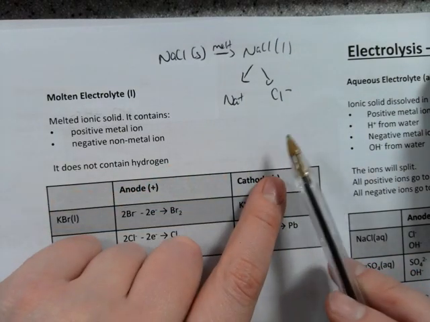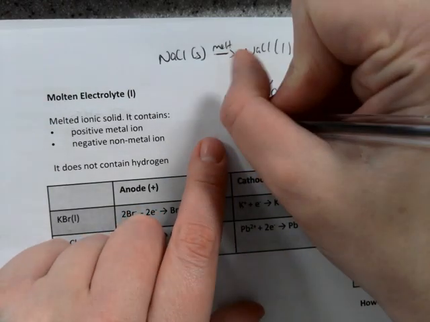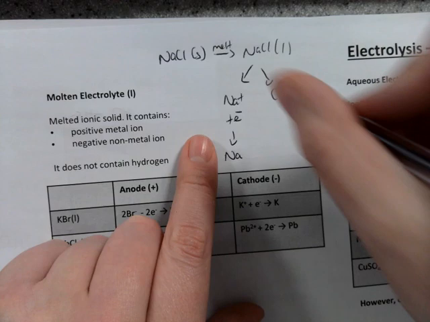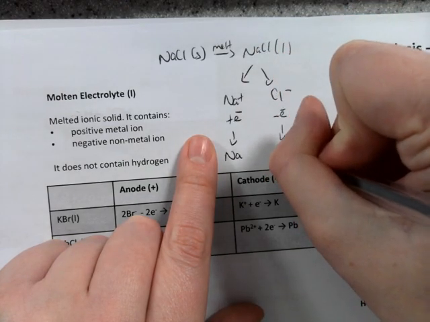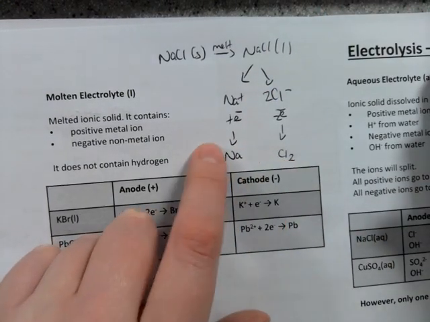So when I do this experiment, the positive sodium ion would go to the cathode. It would gain an electron at the cathode and it would become Na. My chloride ion would go to the anode. It would lose an electron and I would end up forming a Cl2 molecule, and that's all that would happen.